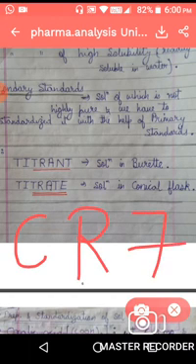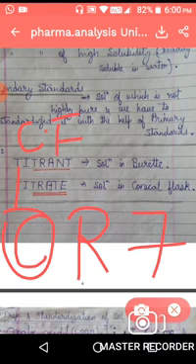I'm giving a trick, you can use it to remember. You can simply say CR7. Now I don't have to introduce who CR7 is. C here represents the conical flask, R represents the rate.